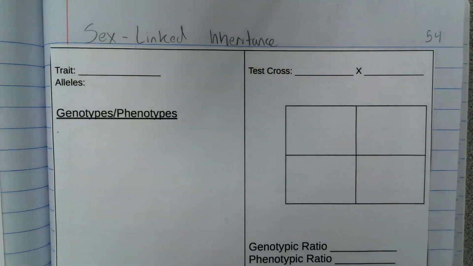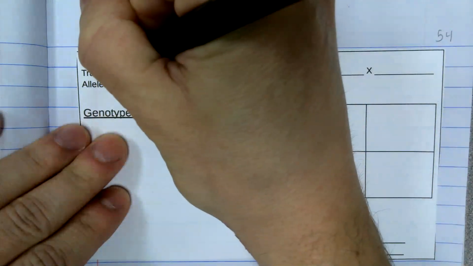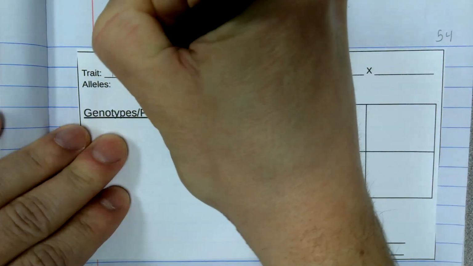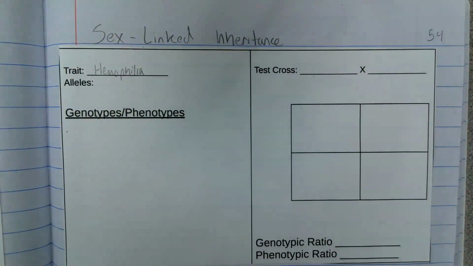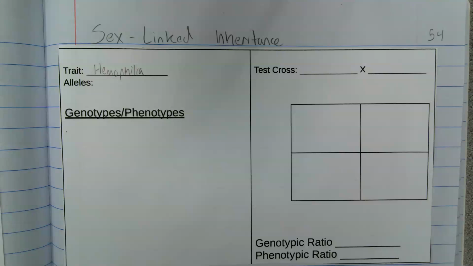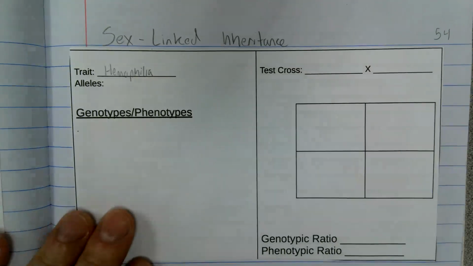This video is going to show how to do a test cross for sex-linked inheritance. The trait we're going to look at today is hemophilia, which is a disease that prevents your blood from clotting, so you end up bleeding a lot. You can lose a lot of blood. You don't really scab and stop bleeding the way normal people do.